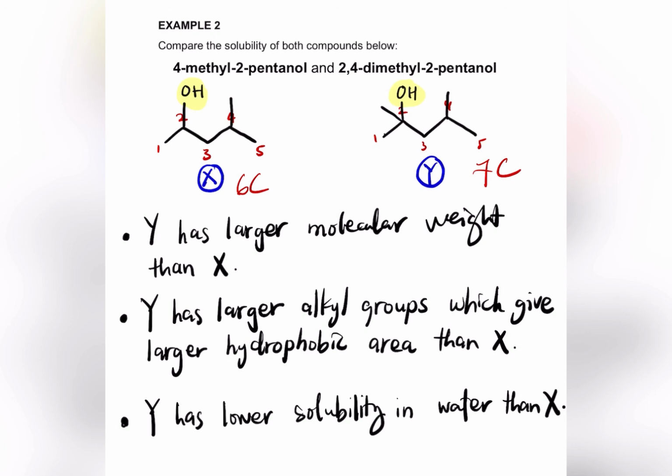So I hope all of you are clear about how to describe the solubility of compounds by using the factors, number of hydroxyl groups, and the molecular weight of your alcohols. I hope you can analyze your question given from your exercise, which factors you are going to focus on and which layout you are going to use as your answer.